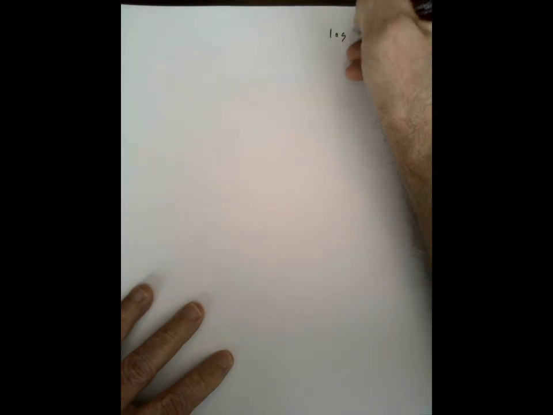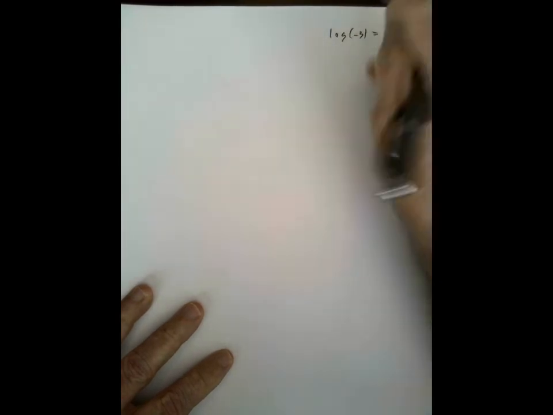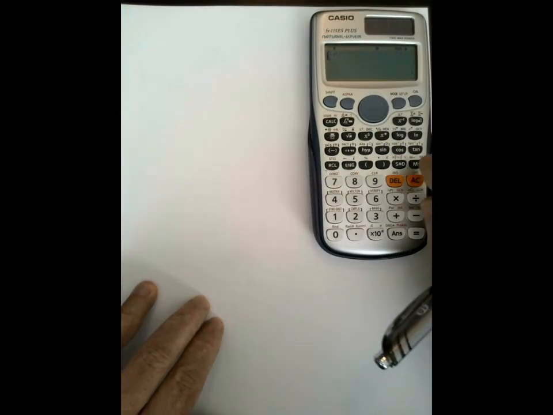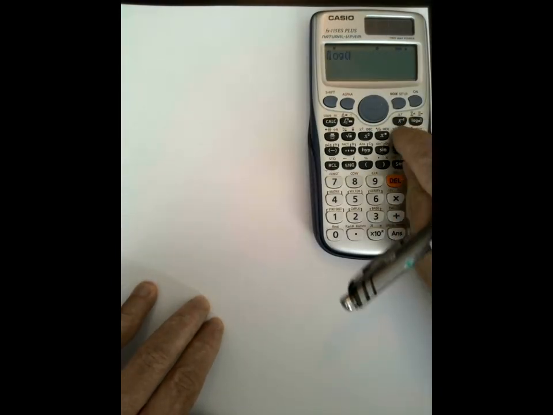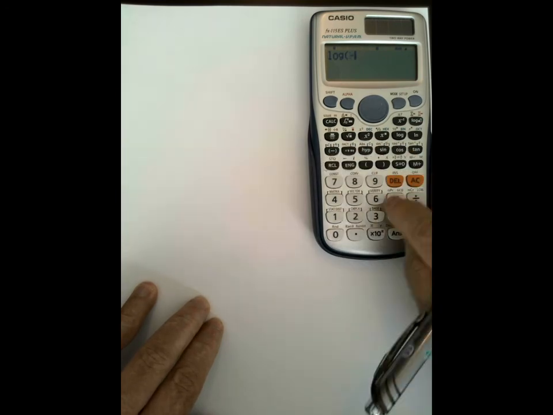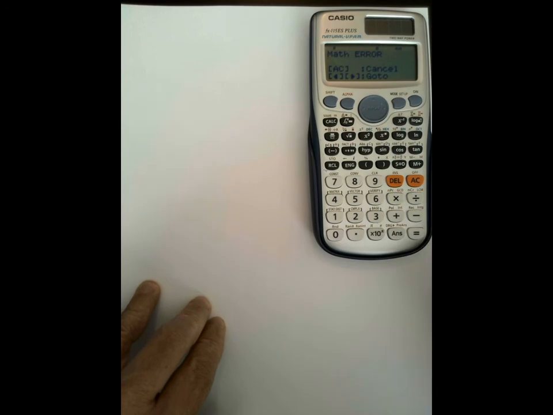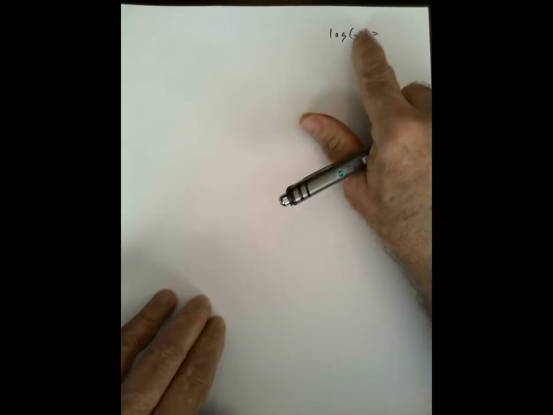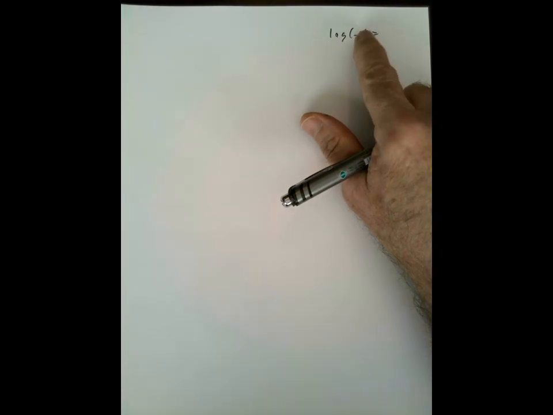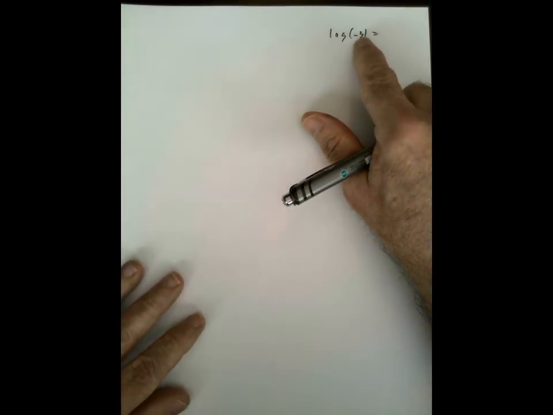If you try to take the log of a negative number on your calculator, log of -3, it gives you an error, right? The reason is the domain for logarithms: the number on the inside has to be positive. It's got to be greater than 0. So if we try to substitute a negative in there, it's undefined.